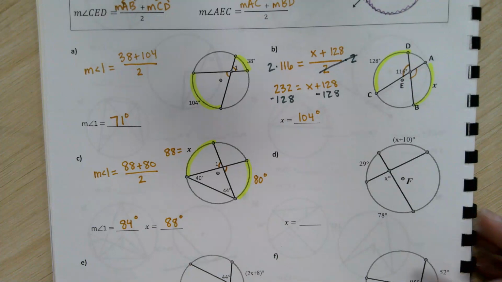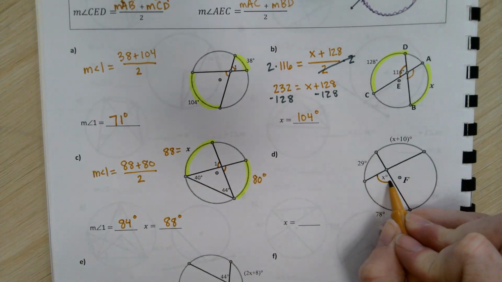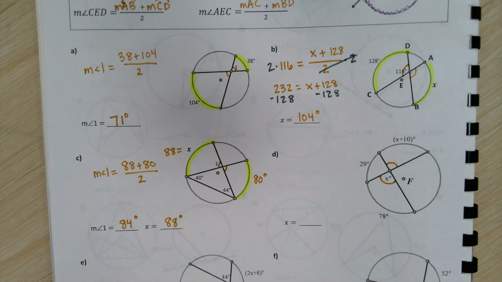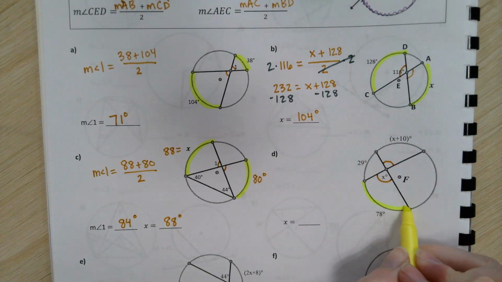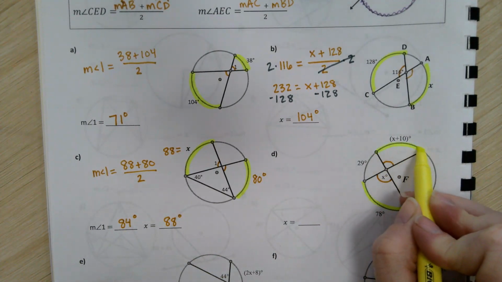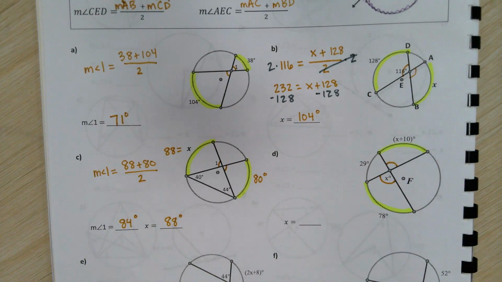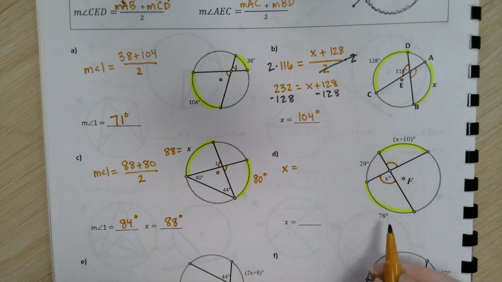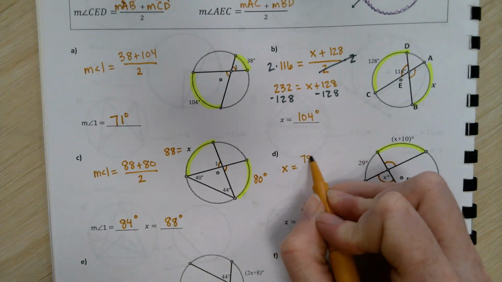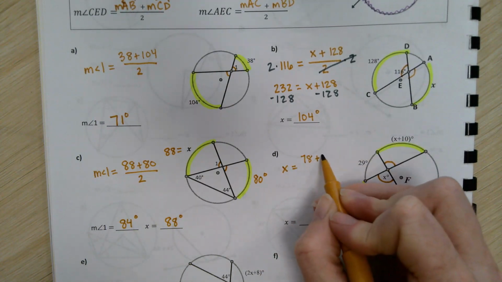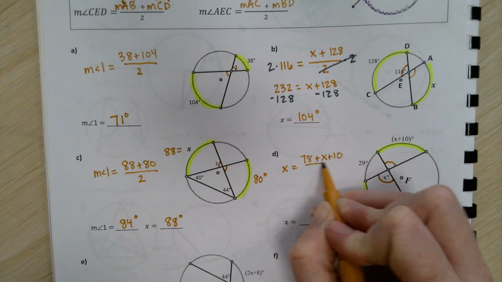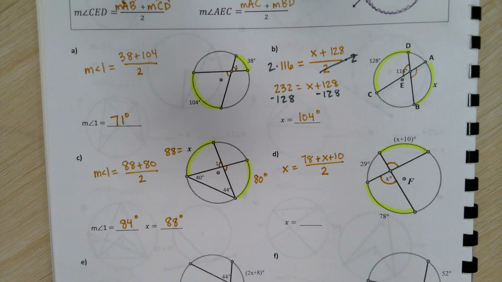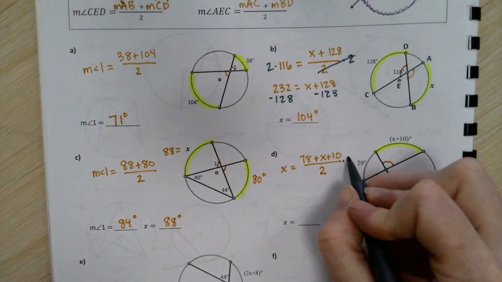Looking ahead at question D, again, we've got a chord-chord angle that we're looking to find. So if we look at the arc intercepted by the x and by its vertical angle, those are the two arcs that matter. The angle is equal to the two arcs added together, so that second arc just has an x in it, which is fine, and then divided by 2. So another opportunity to do some algebra here.